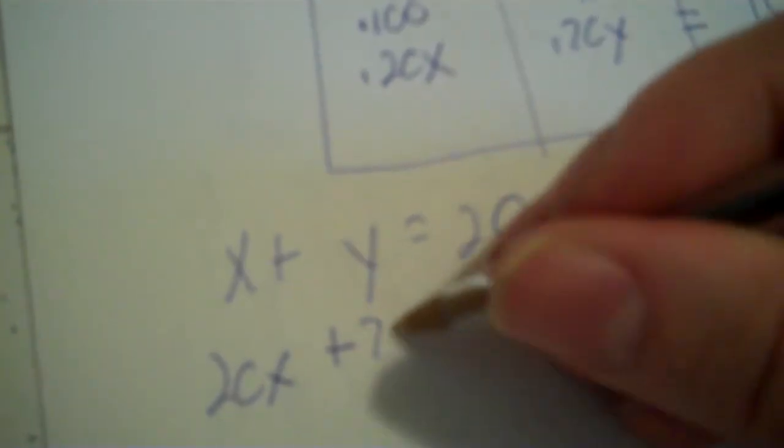x plus y equals 20. I do not like decimals on that bottom one, so I'm going to times by 100 on all these. All three of them are times by 100. That includes the 10. So 100 times 0.20x is 20x, 70y, and 10 times 100 is 1,000. Now you apply your elimination. Obviously, they don't add to 0. Obviously, nothing's the same, so I times by 20 and times by 1.